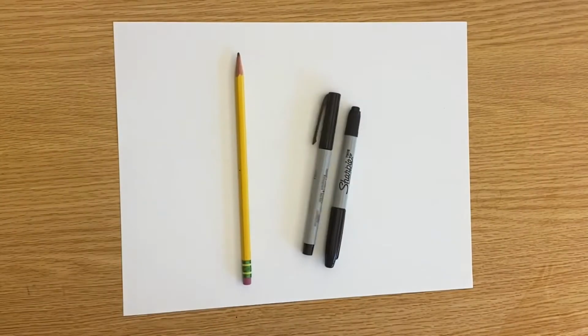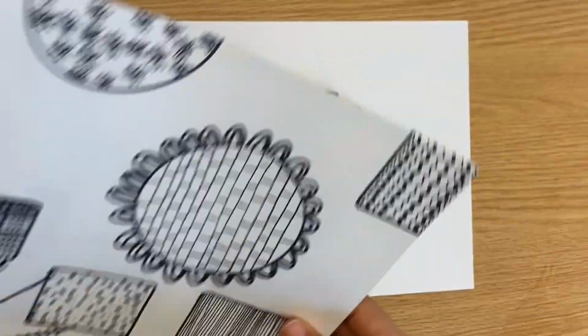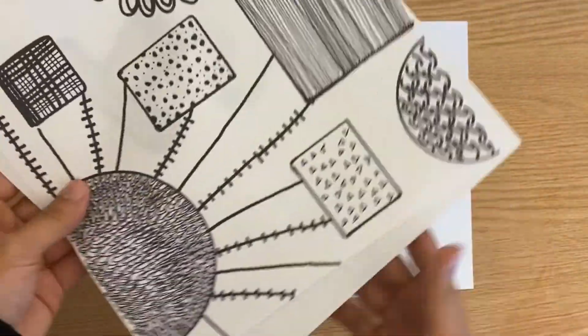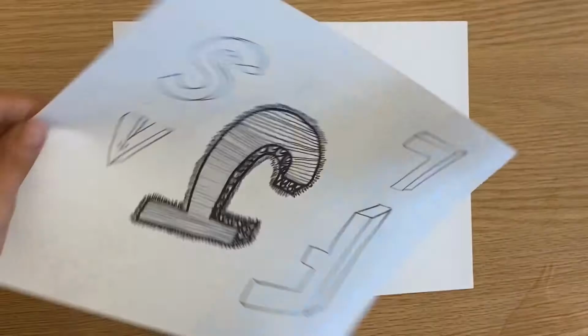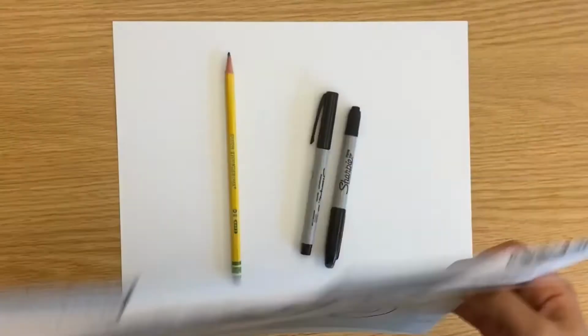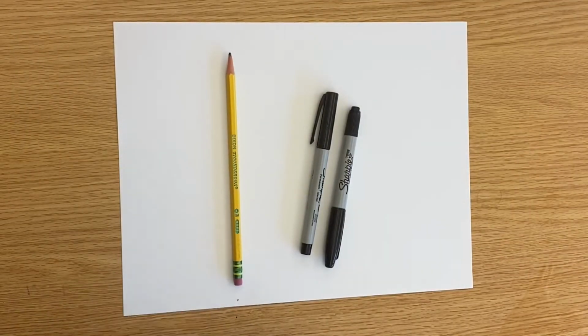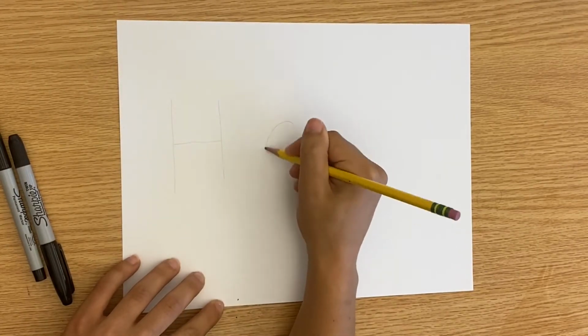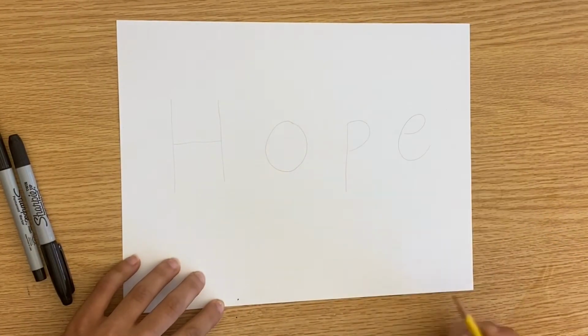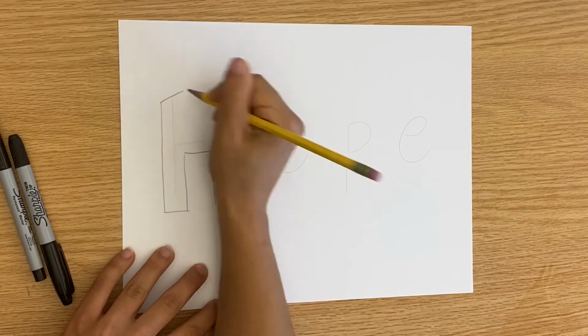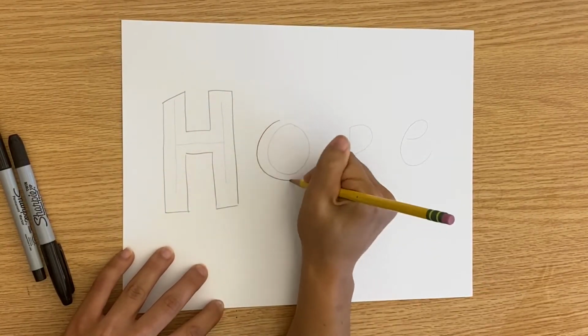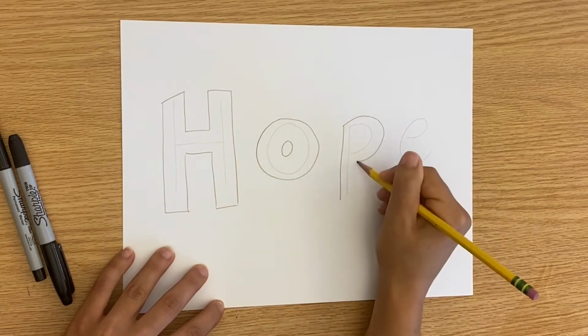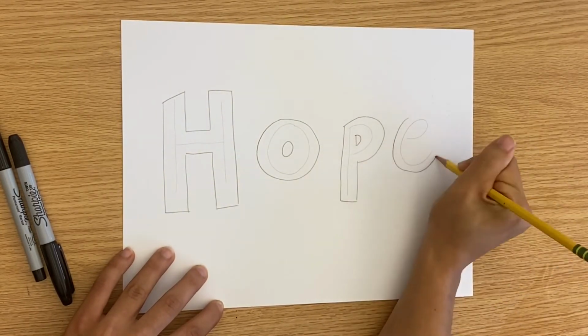The materials we'll need today are a piece of paper, a pencil, Sharpies of different sizes, your patterns from last week if you still have them around, and maybe a practice paper from last week as well. Once you're ready and you have your word in mind, you can begin to write it out. If you need a refresher on how to do the block letters, you can watch this video to remind yourself, or you can go back to last week's video and re-watch the step-by-step tutorial.